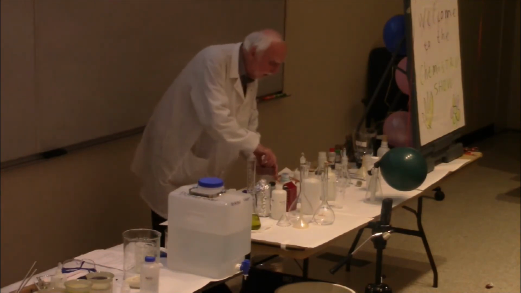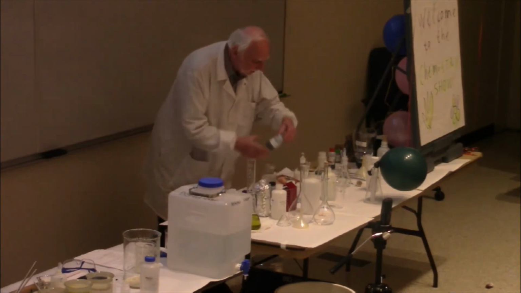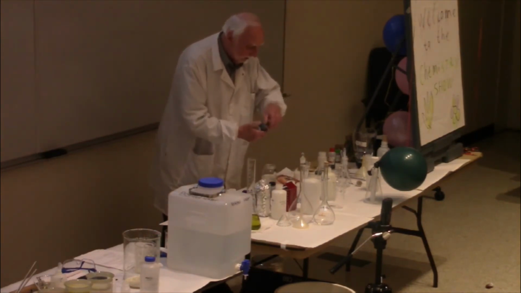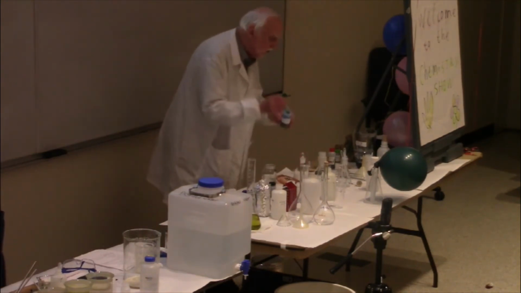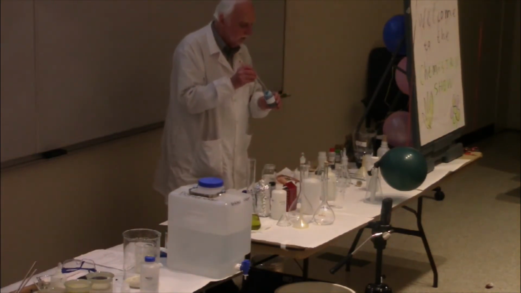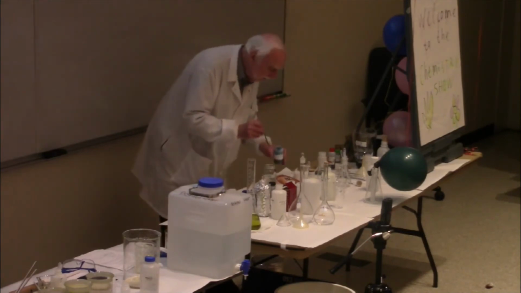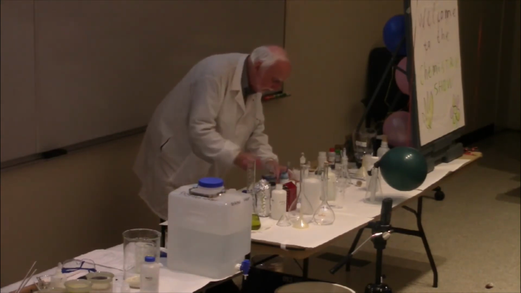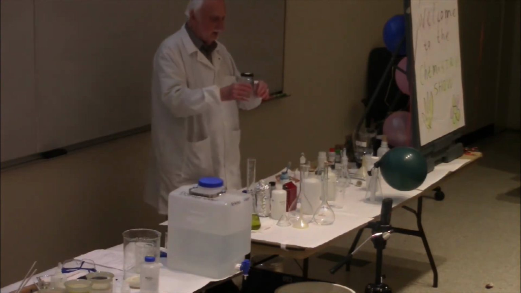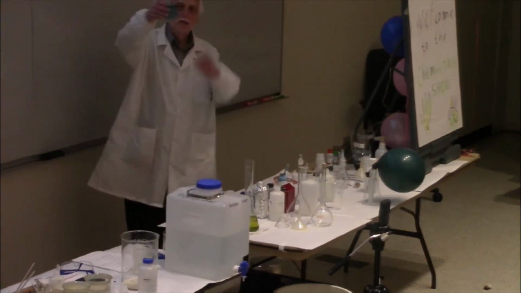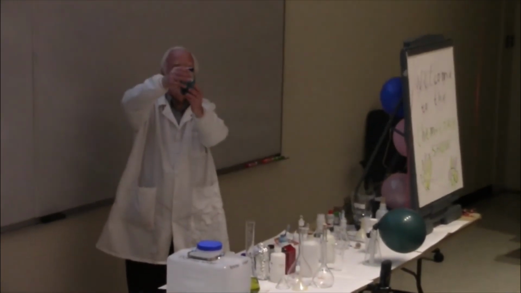And now I'm going to add a couple drops of an indicator, methylene blue. And the methylene blue is going to react with the glucose. It's going to be reduced by the glucose. I'm afraid this was not going to work so well. I think I put too much methylene blue in it.